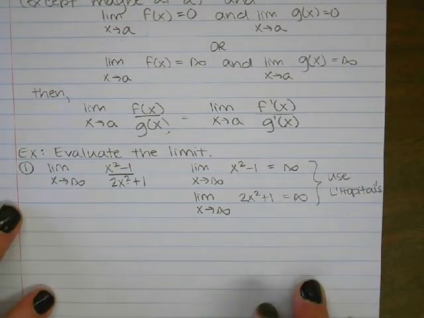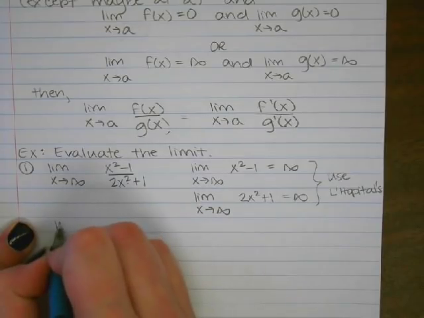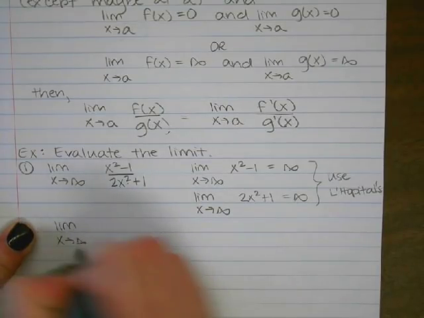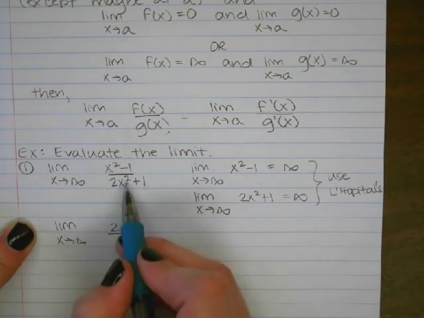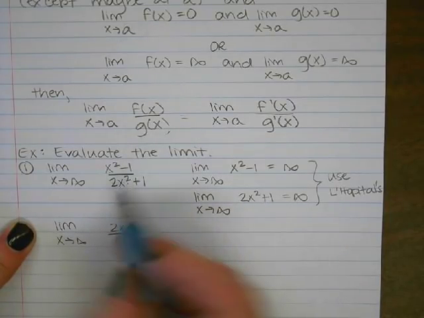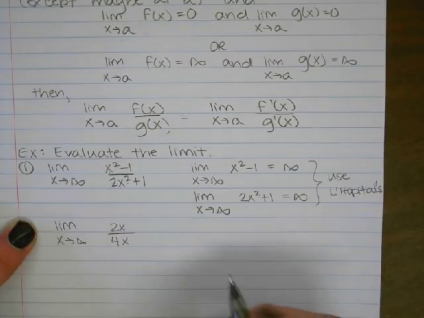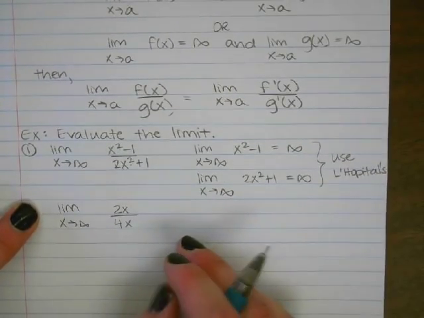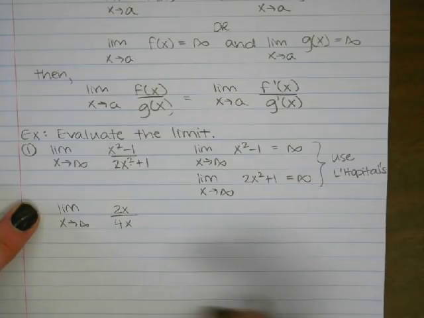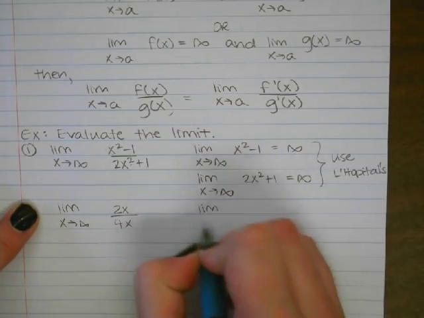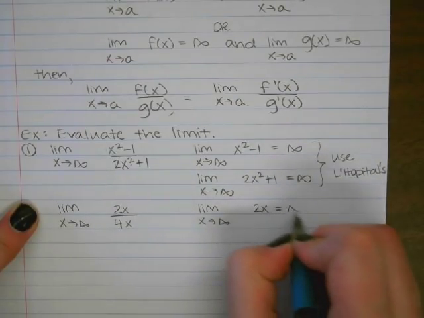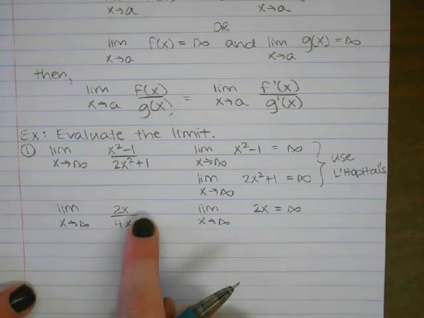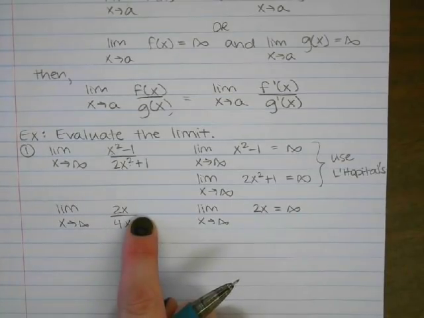Okay, so I'm going to rewrite the problem. The limit as x approaches infinity of 2x divided by, so 2x minus 0 divided by 4x plus 0. I can see that if I was to plug infinity on the top, I'd get infinity. If I plugged infinity on the bottom, I would also get infinity. So I'm going to show this work again. It used to be that you could kind of look at this and say equals infinity over infinity. So I'm going to use L'Hopital's.